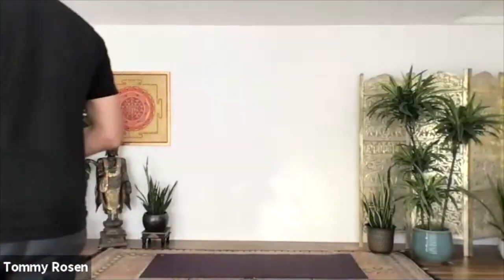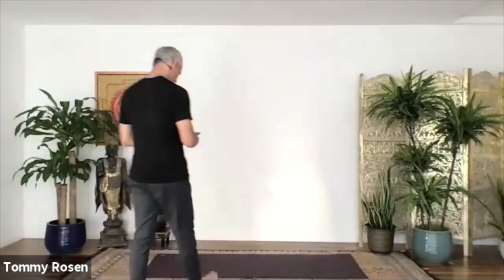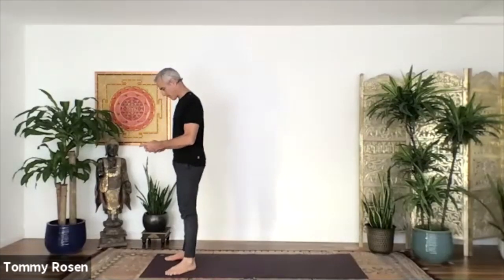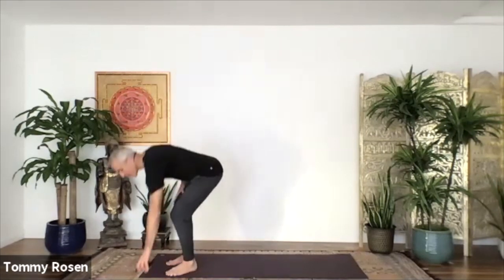So we try to create an evenness, a steadiness, and a smoothness through the breath. So please come standing on the mat and let's do this together. Very good. Okay, so we're going to go slow together. We're going to bring movement and that breath together.